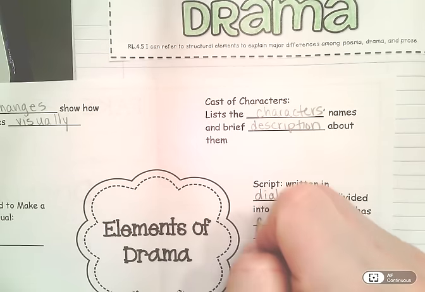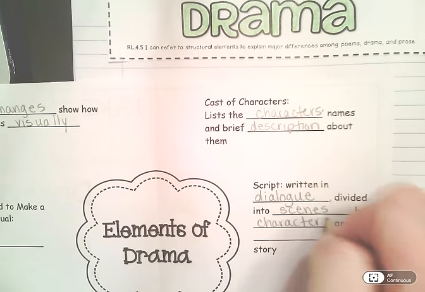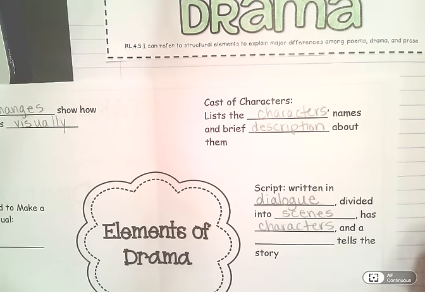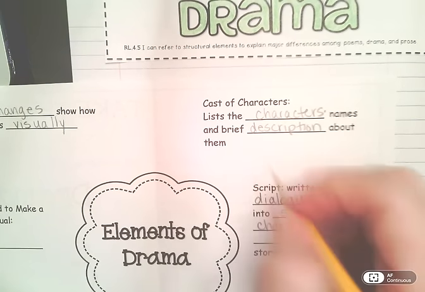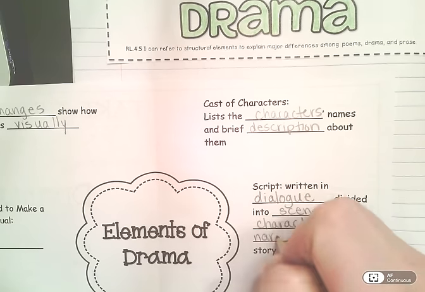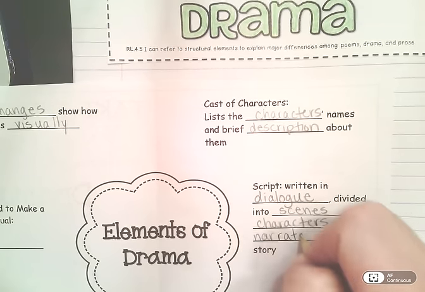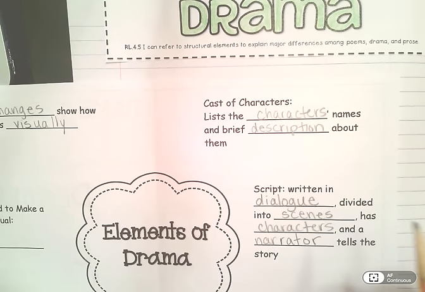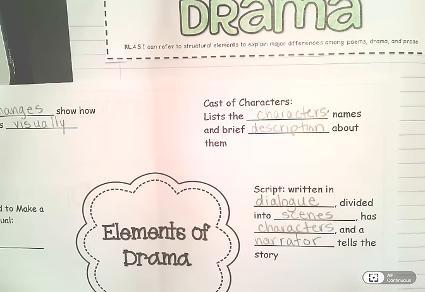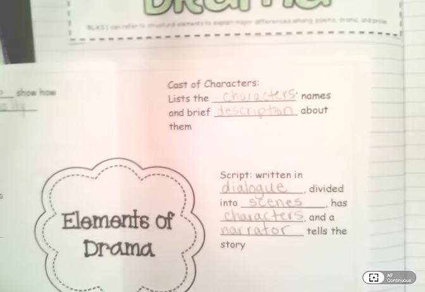So we have our characters, and our characters and our narrator are telling the story. You have to remember that the narrator who's telling the story knows everything. They know what the character is thinking and about to do, and so they're the ones who are telling us our story.